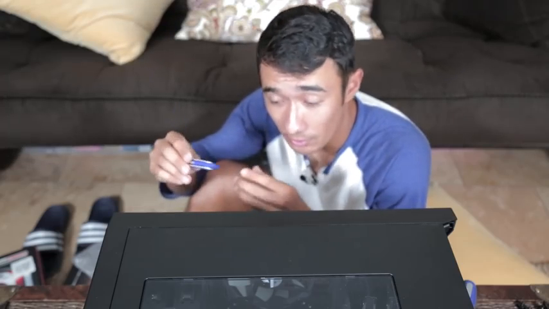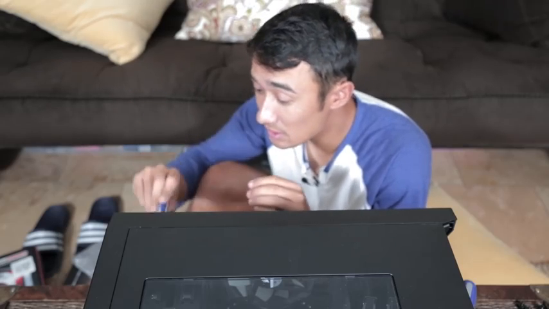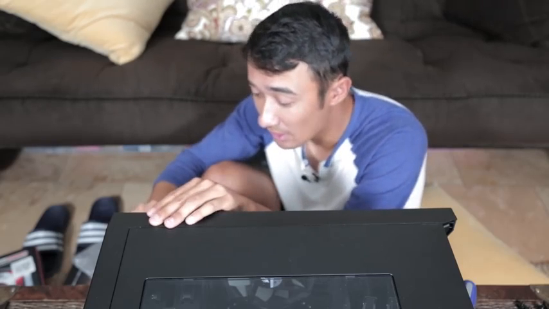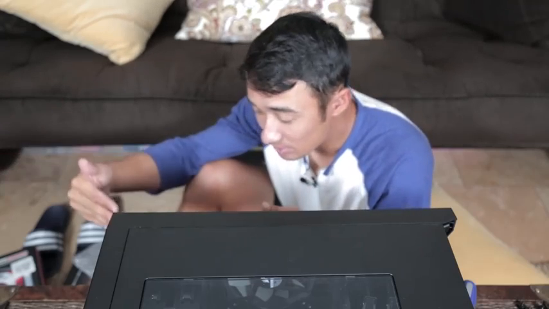Go search that tutorial. Before we even turn the computer on, we're going to plug this into one of the USB ports. I'm plugging it into the front panel. You could plug it into the back panel, whichever one you want, but it's plugged in.